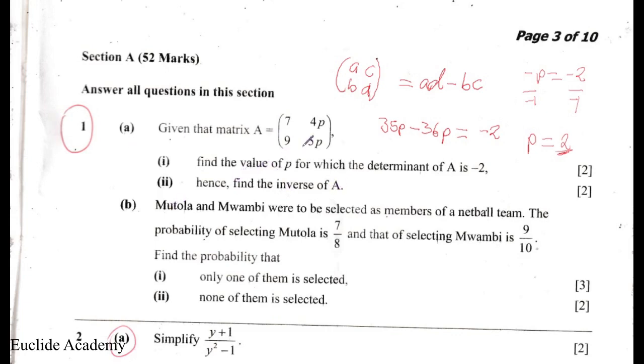Obviously, for us to find the inverse of A, we'll need more space to work on, because you'll be given an answer sheet. So we're just going to go on the next slide so that we can have more space to work on. We'll still work on this question. Alright, so what we want to find is the inverse of A. So how do we find the inverse of A?